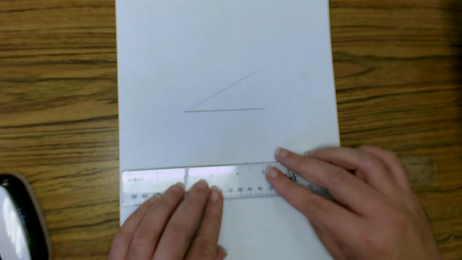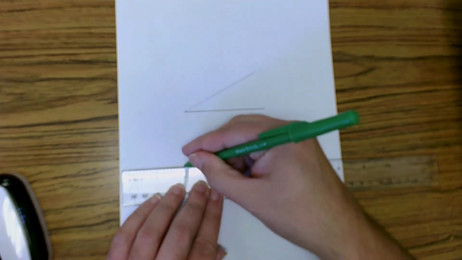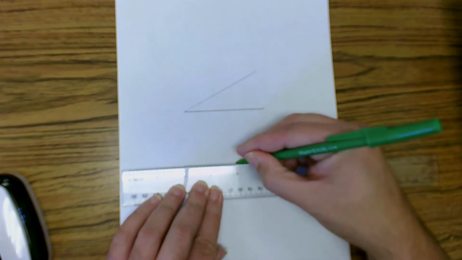Okay, here's another of the basic constructions. All right, next I'm going to copy this angle. I want to take this angle and I'm going to copy it somewhere else. So the first thing I need to do is draw a line segment. It can be any size, it doesn't matter the size, but I need a line segment.